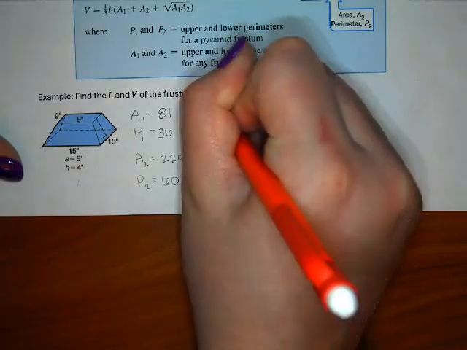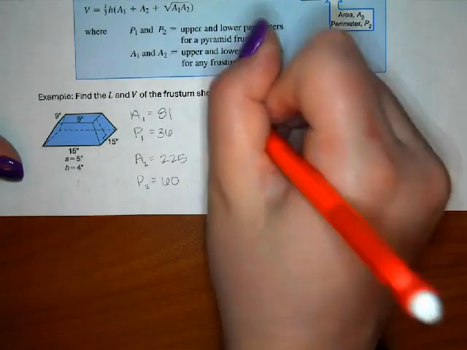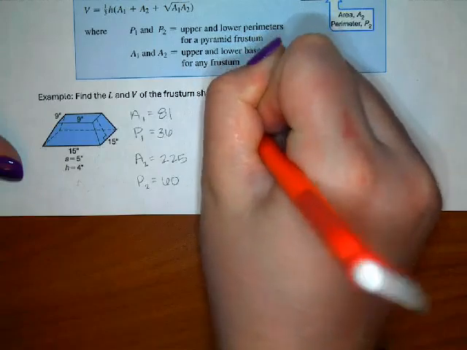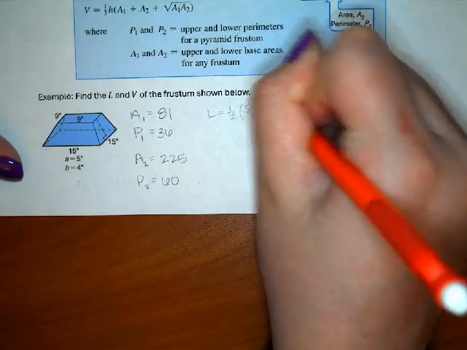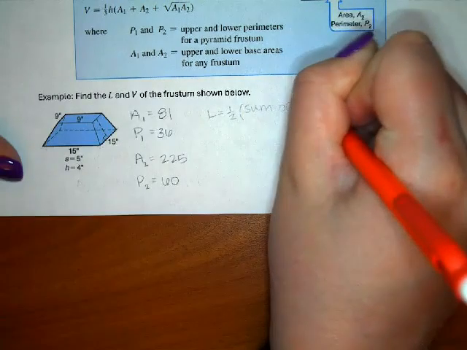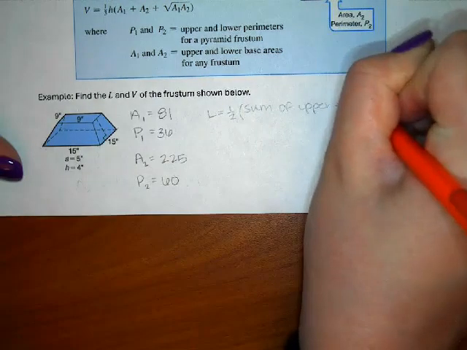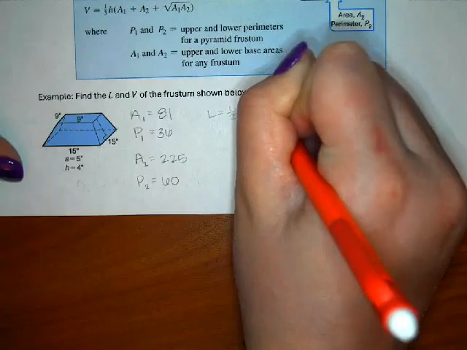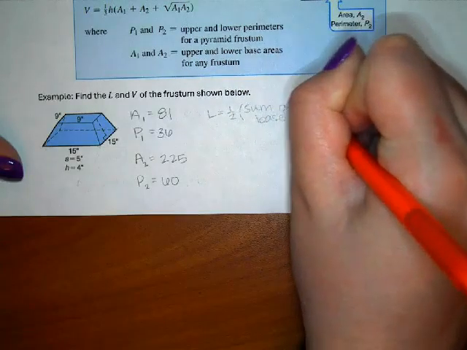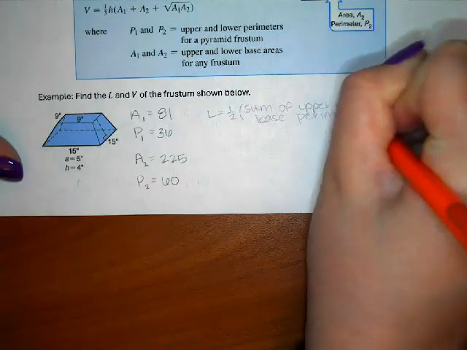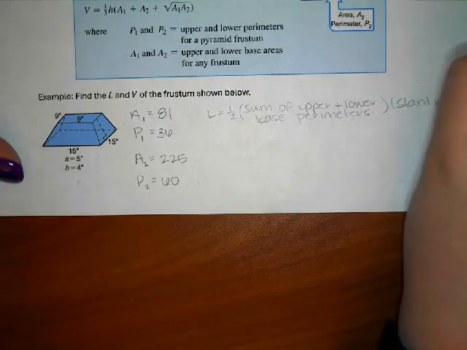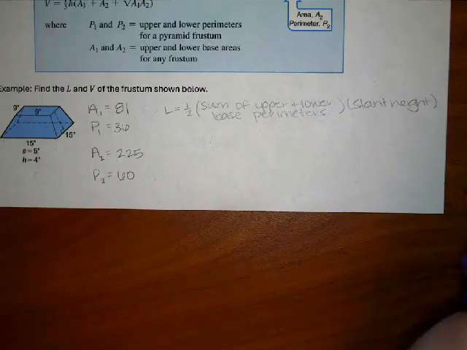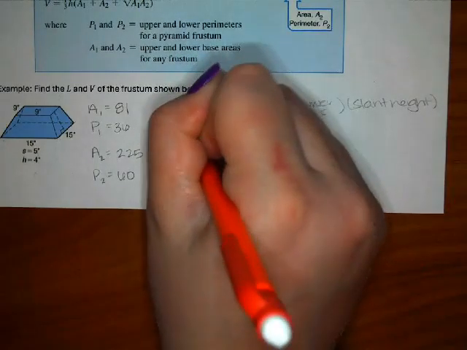So the lateral surface area is 1/2, and then the sum of the upper and lower base perimeters times the slant height. Okay, so I've got 1/2.